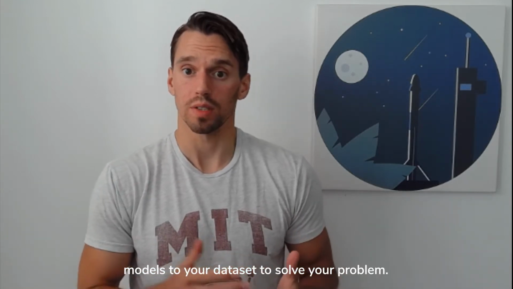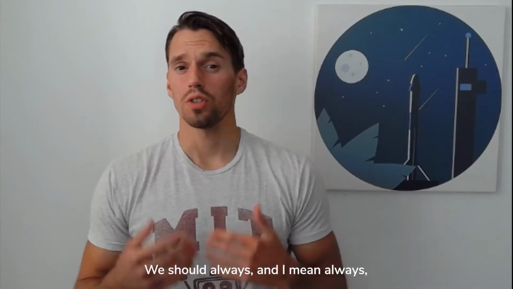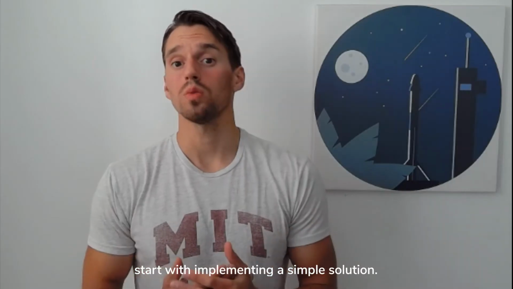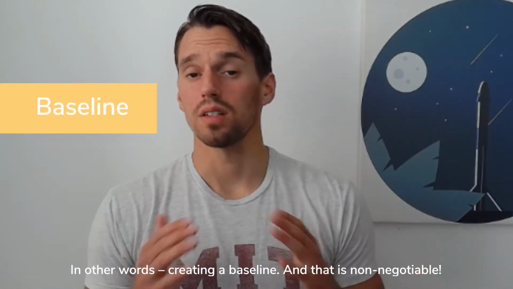When developing machine learning or deep learning models, it's very easy to get overexcited and try to apply state-of-the-art models to your dataset to solve your problem. That is not an efficient way to develop models. We should always, and I mean always, start with implementing a simple solution. In other words, creating a baseline, and that is non-negotiable.